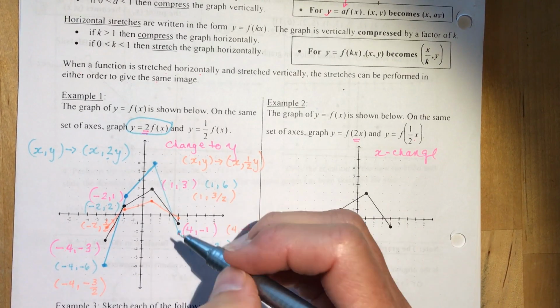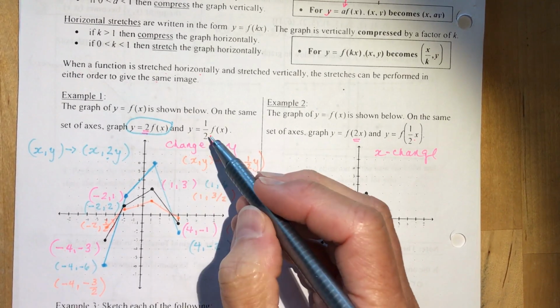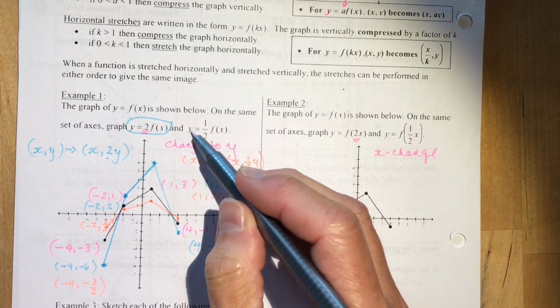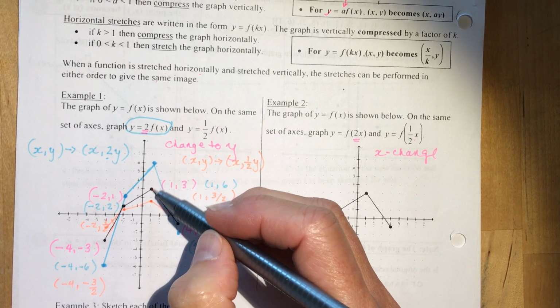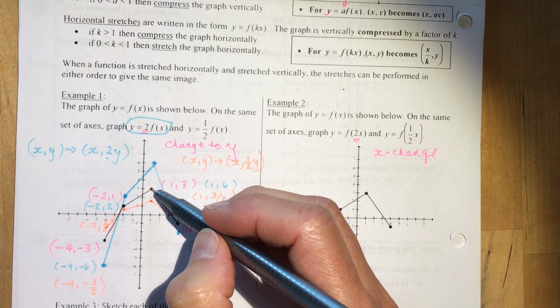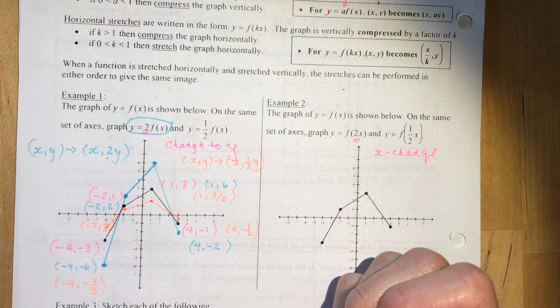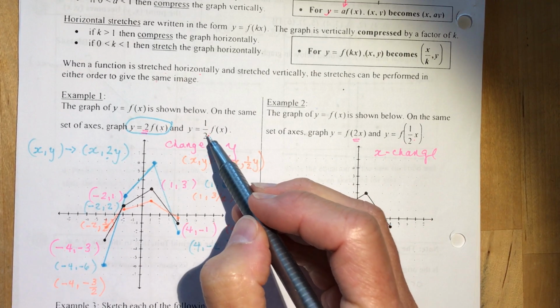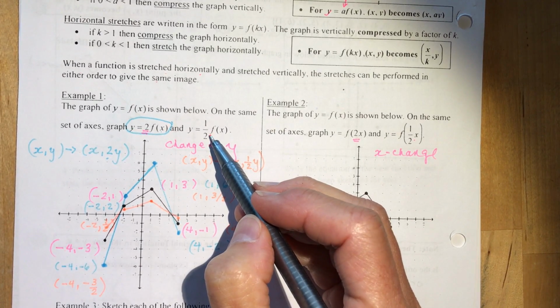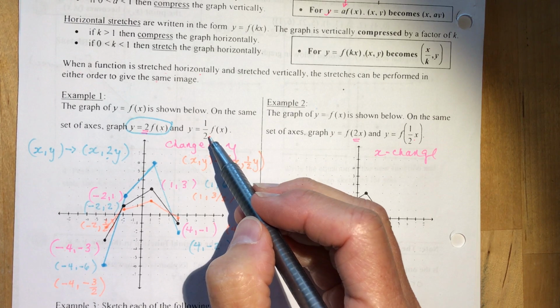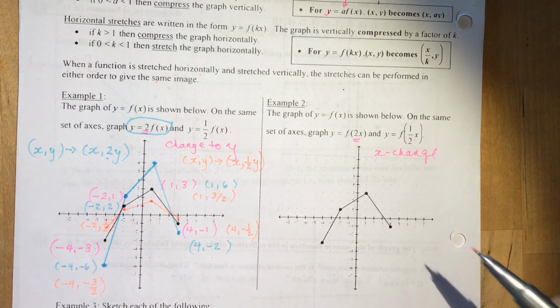Okay, so you can see it's compressed, right? We compressed it by 1/2 because the 1/2 changed all the y values by 1/2, and 2 f of x made them twice as big. So that's what you need to do. This is just a change, a stretch or a compression, vertically, up and down.